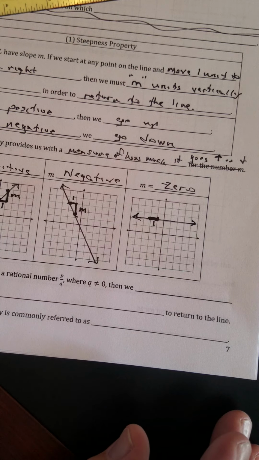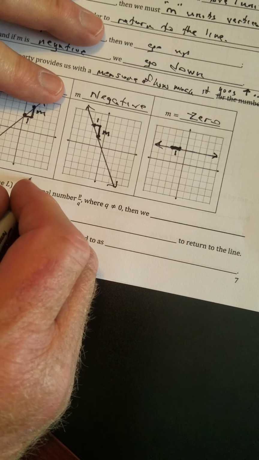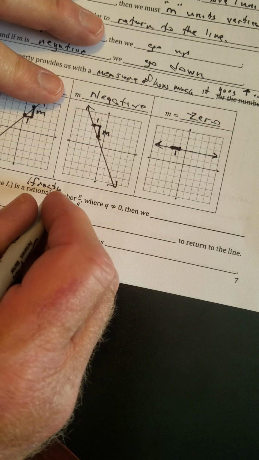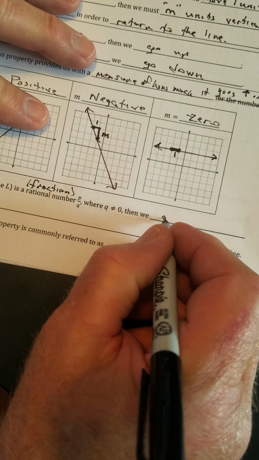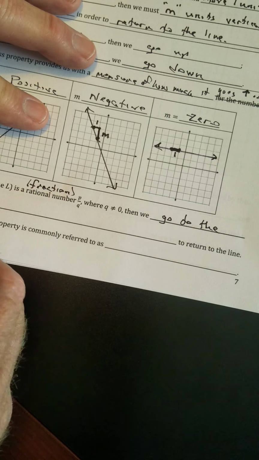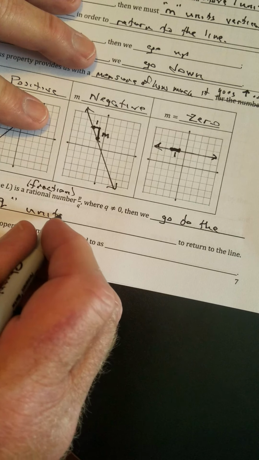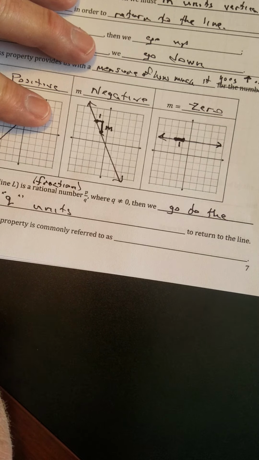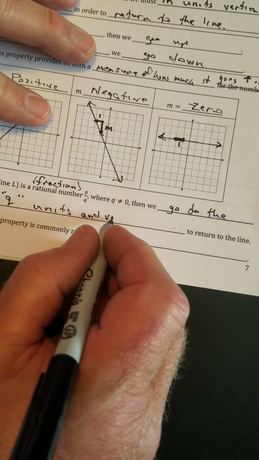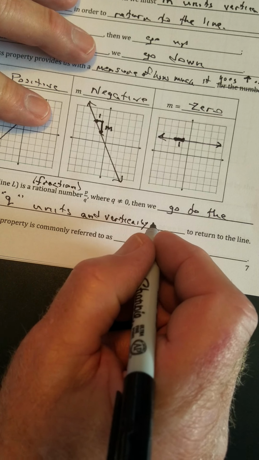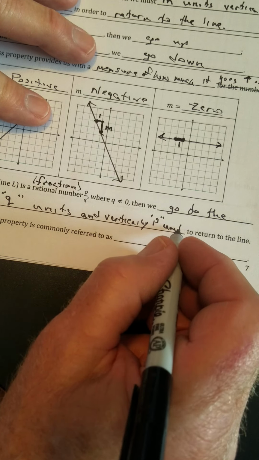Okay, more general. If the slope m of a line is a rational number, rational means it's a fraction, p over q, where q is not equal to 0, then we go to the right q units and vertically p units to return to the line.